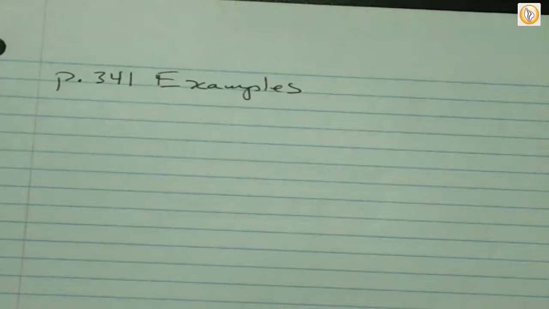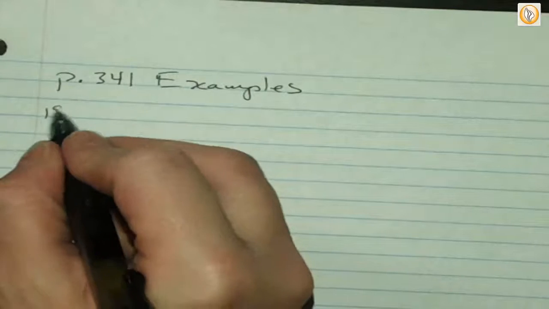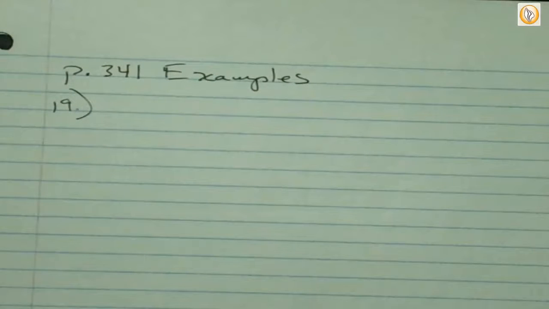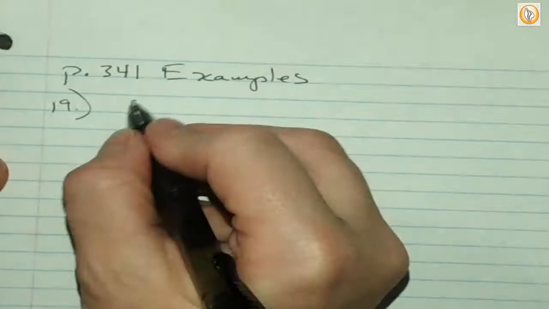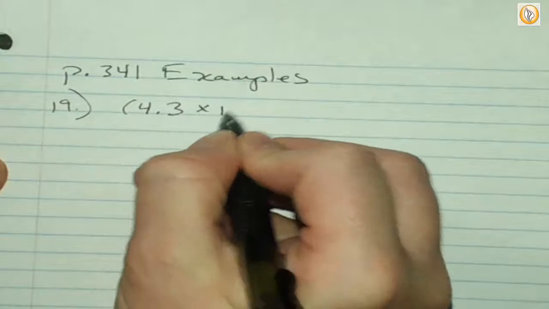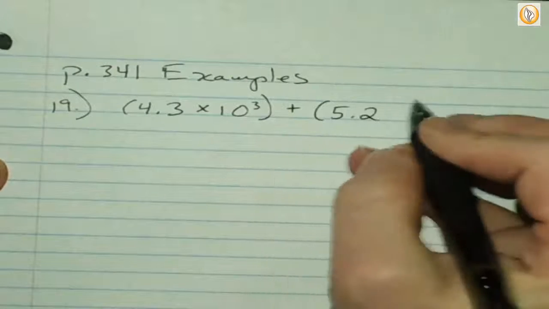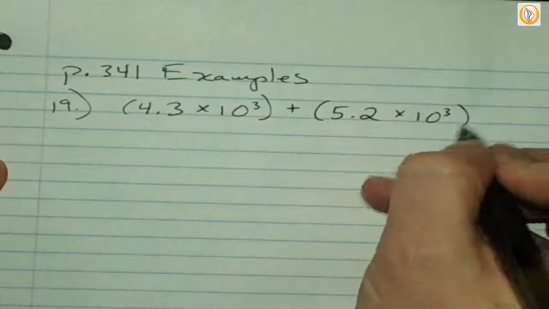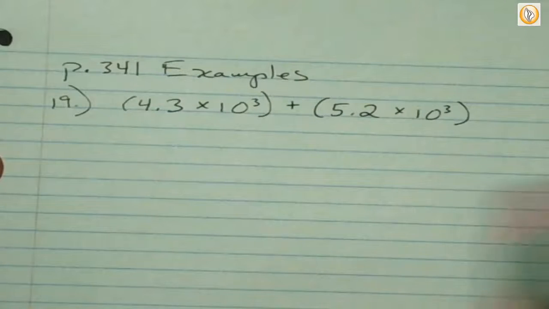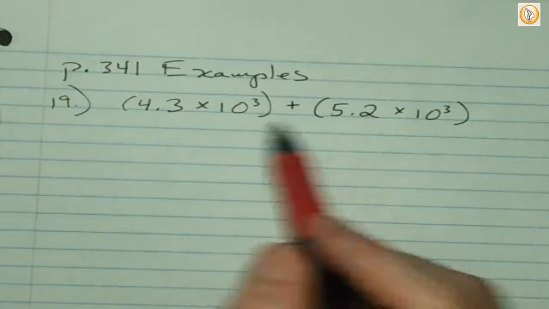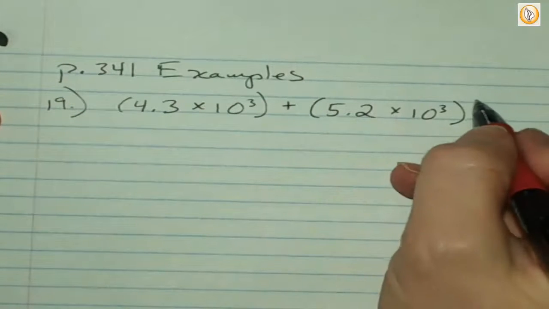We're going to look at number 19. All right. I have 4.3 times 10 to the third power plus 5.2 times 10 to the third power. Michael, after you have that written, tell me, what is the rule when adding and subtracting scientific notation? Have to have the same exponents. Are these the same exponents? Yes.